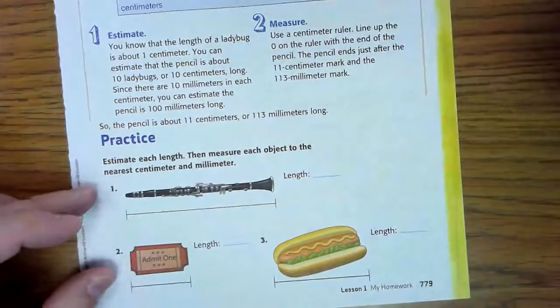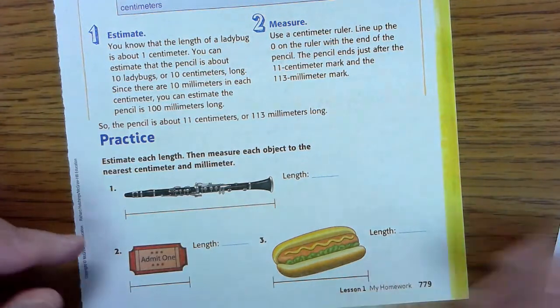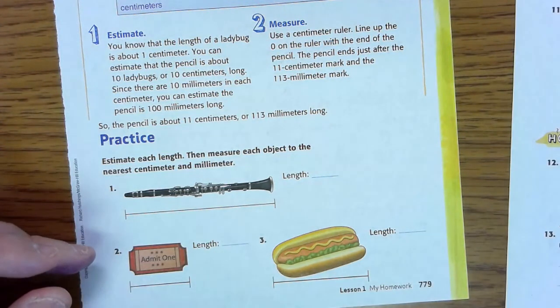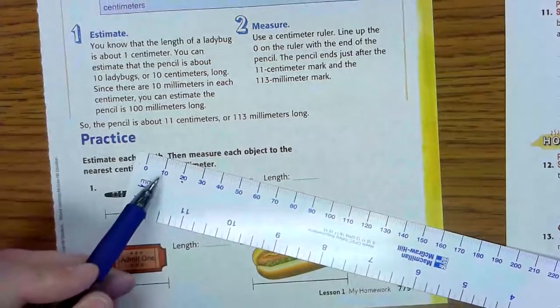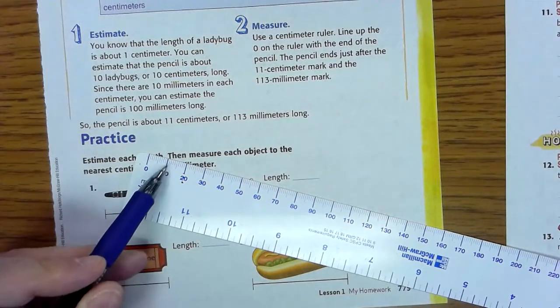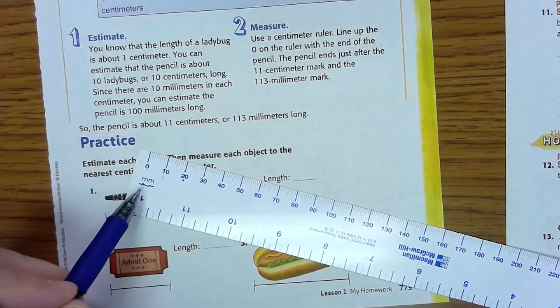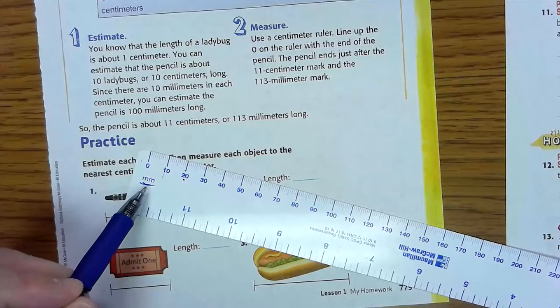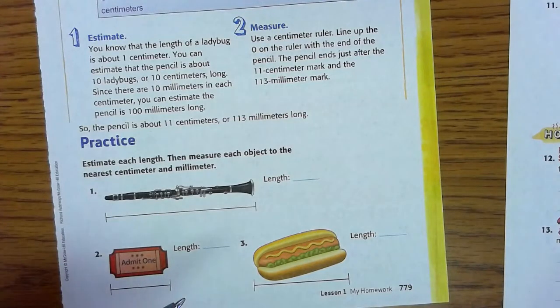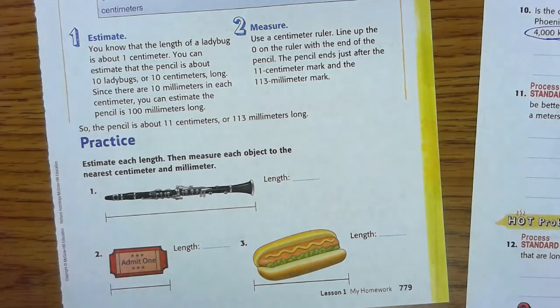Okay, so like I said, that's a pretty easy assignment. Again, use your ruler that I gave to you guys. Just remember to take the 0 off to measure in centimeters. Leave the 0 on to measure in millimeters. Okay, that can be a little confusing, but you can keep those rulers at home. I don't need those, so those are yours to keep.